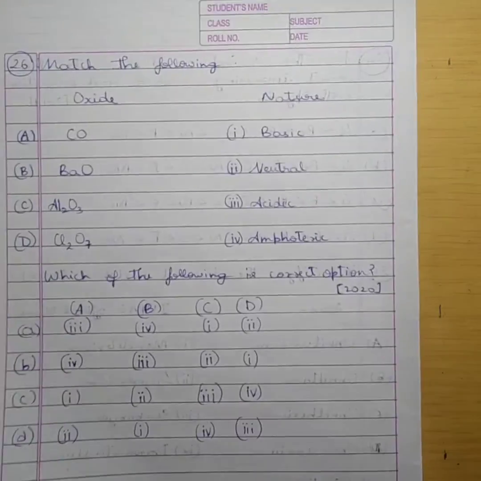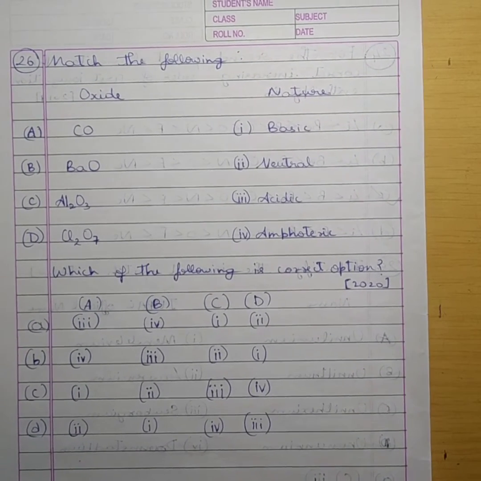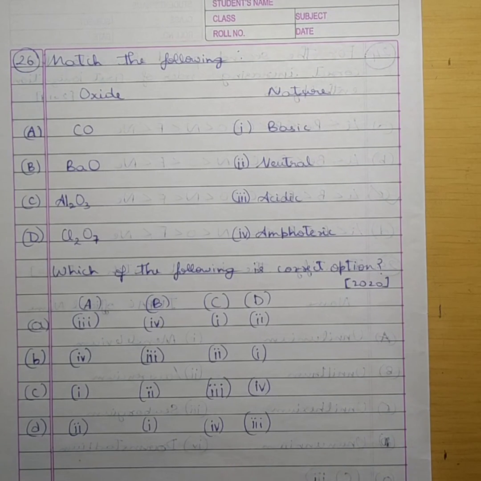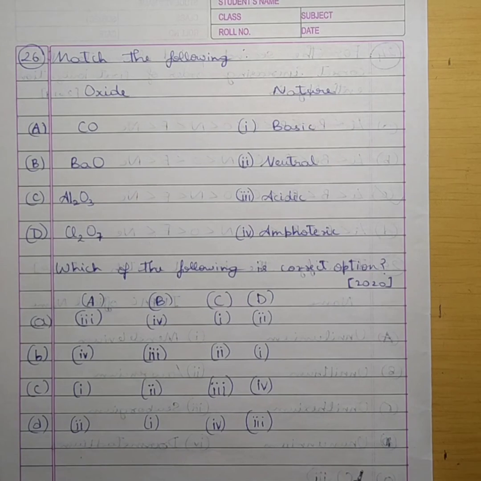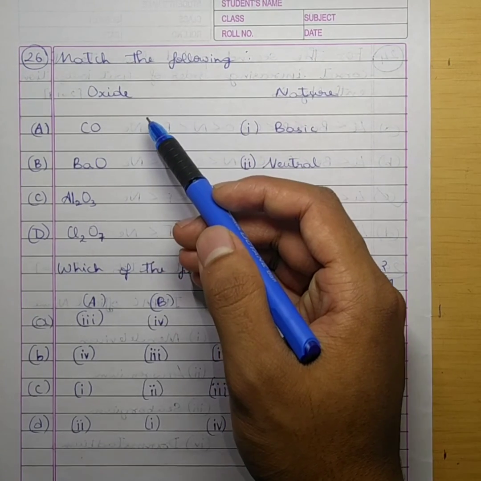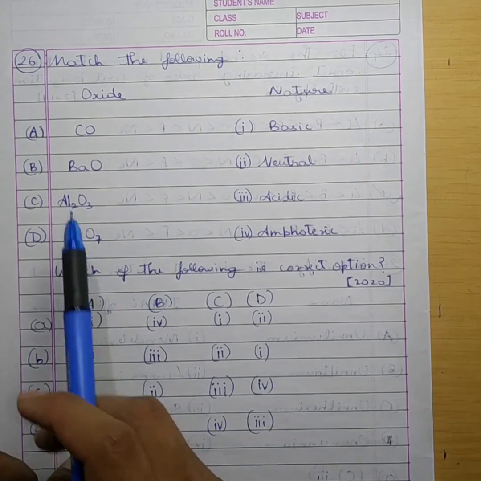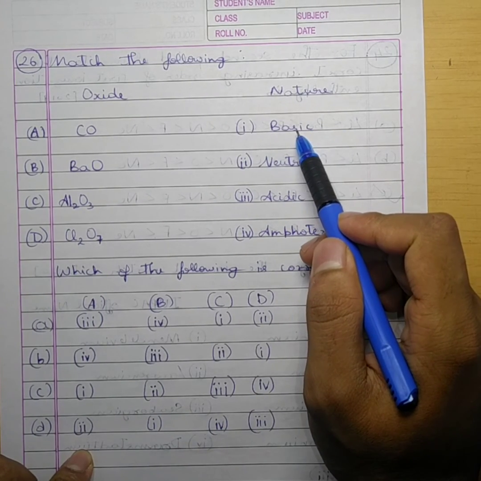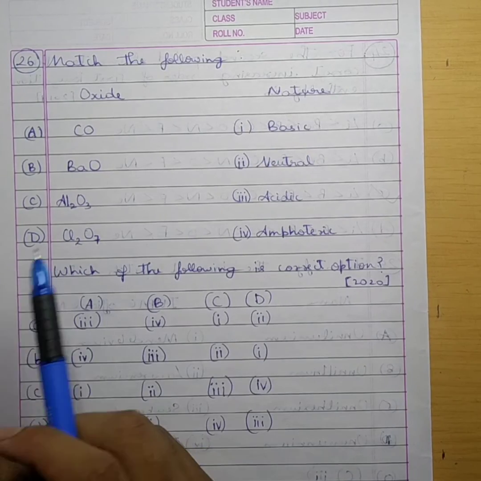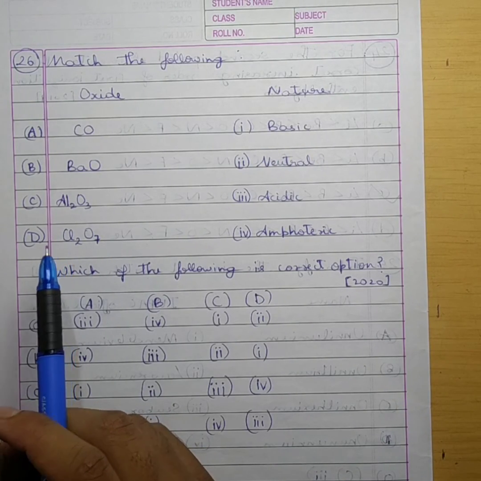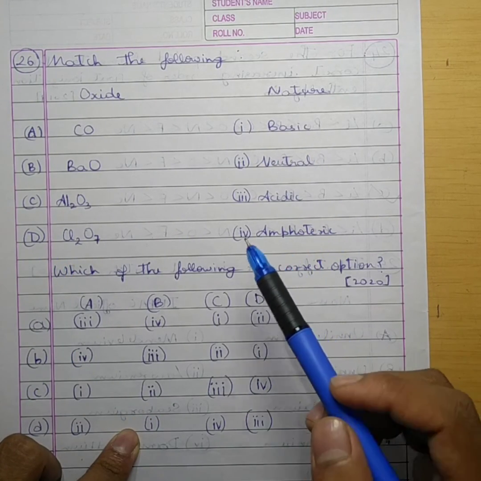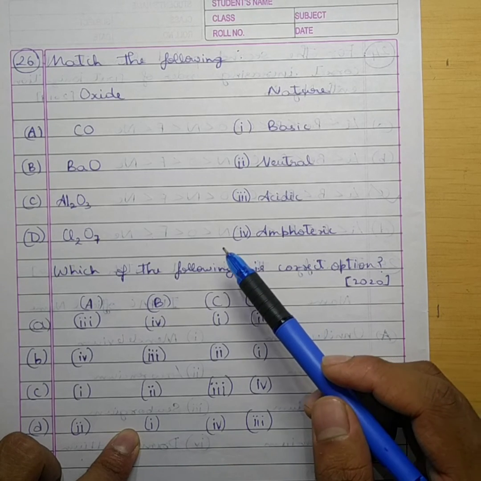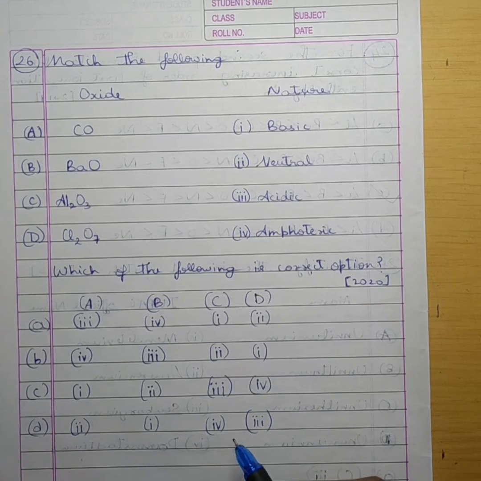26. Match the following. Carbon monoxide CO is neutral. A is 2. Then BaO is basic. B is 1. Al2O3 is amphoteric. C is 4. Then Cl2O7 is acidic. So the correct option is option D.